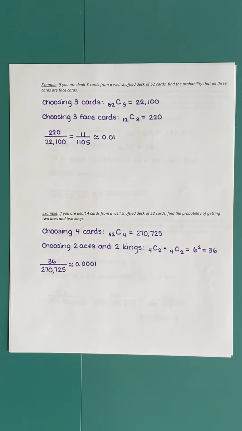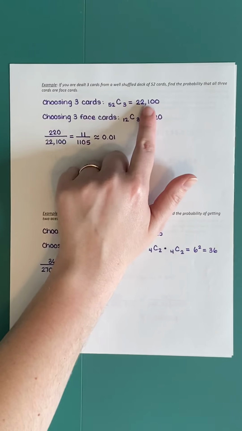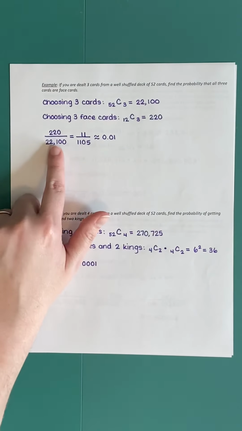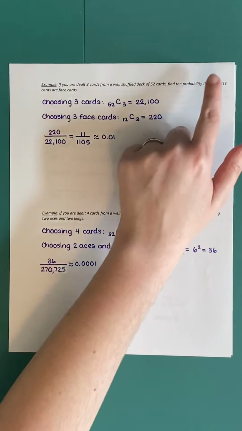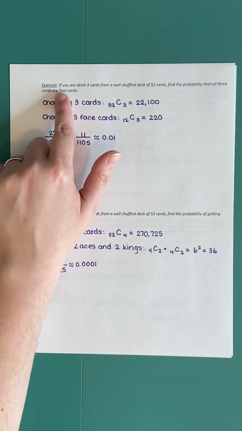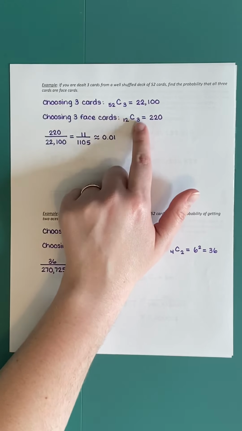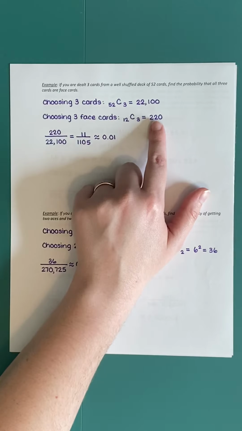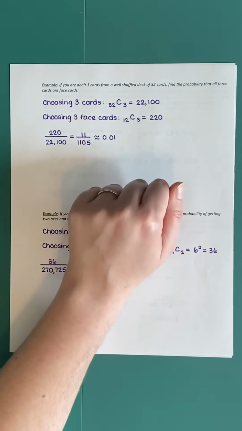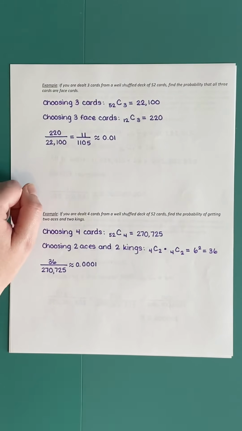So the denominator for our probability is the total number of outcomes. The experiment is dealing 3 cards. Well, there's 22,100 ways to deal 3 cards with no restrictions involved. The event we're looking at is the event where all 3 cards are face cards. Well, if we choose strictly from the 12 face cards, 3 cards, there's 220 ways to get a subset of just face cards. So the numerator for our probability is going to be 220.